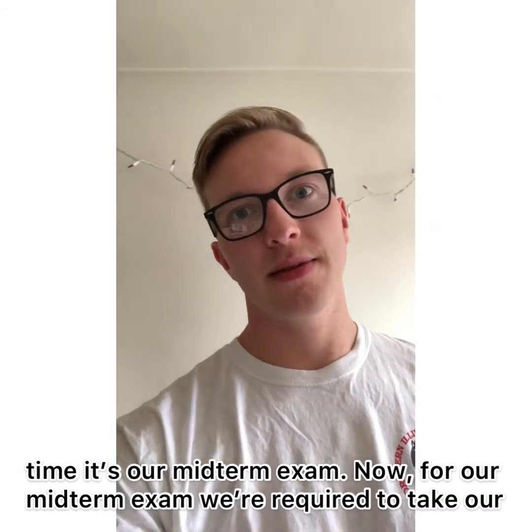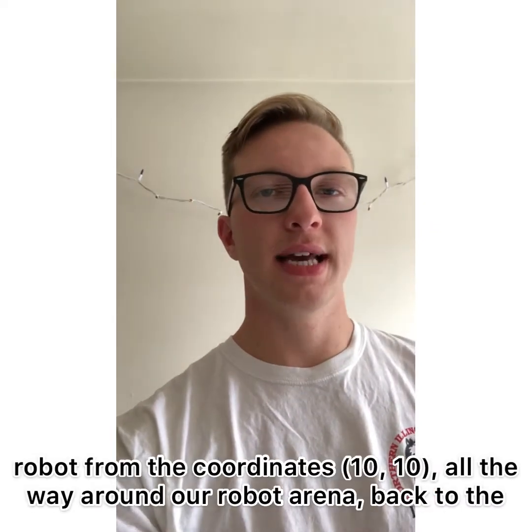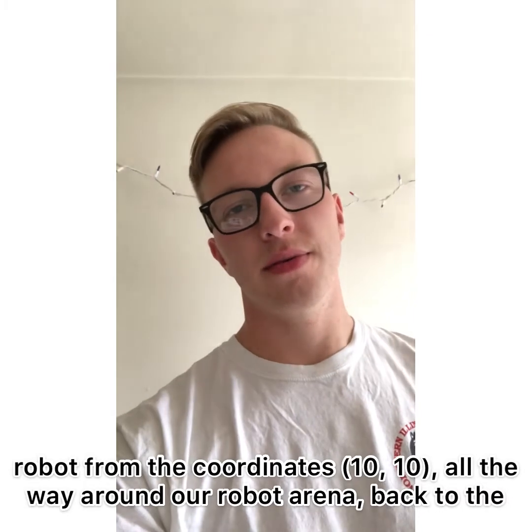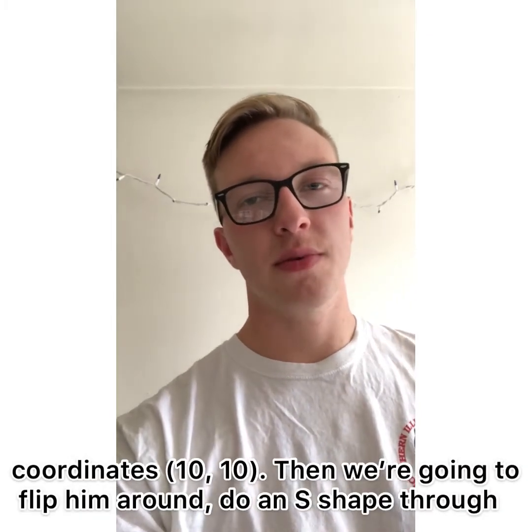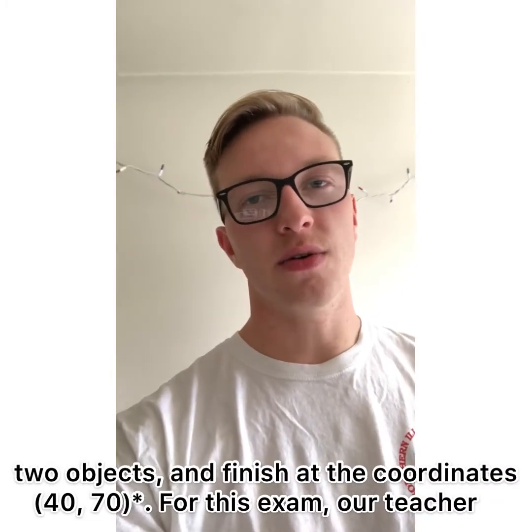Now for our midterm exam, we're required to take our robot from the coordinates 10, 10, all the way around our robot arena, back to the coordinates 10, 10. Then we're gonna flip him around, do an S shape through two objects, and finish at the coordinates 70, 40.